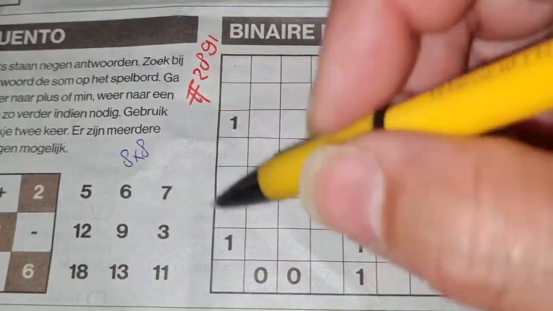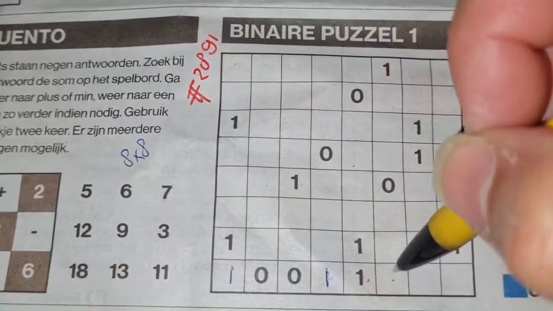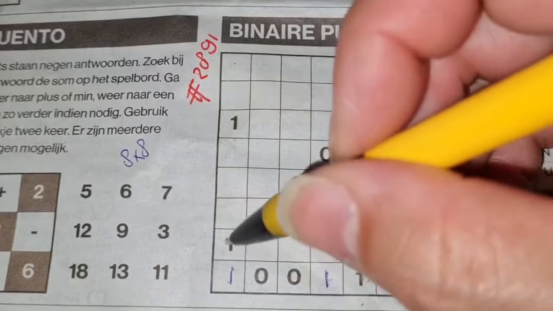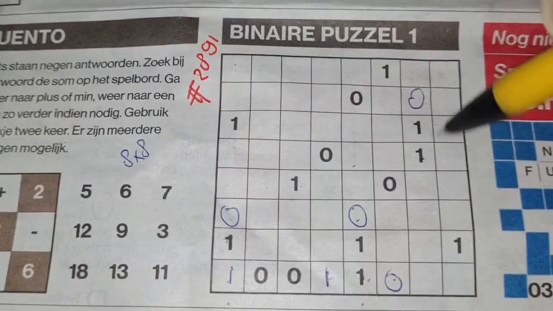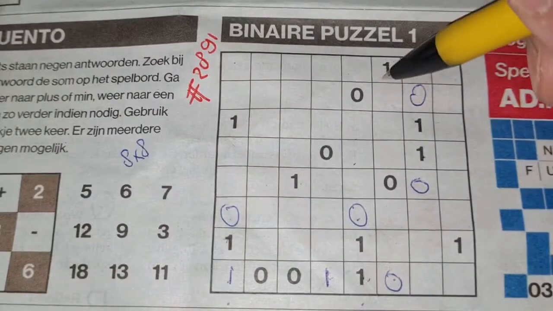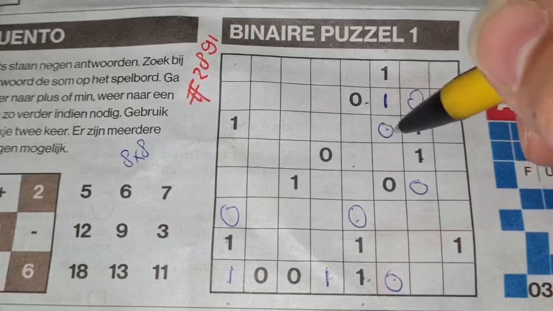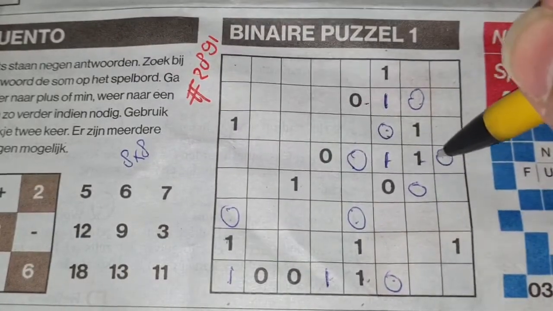Double O, here one, there one. Double one, here no, there no. Double one, here no, there no. Double one, here no, there no. Double one, here no, there no. Between two O's comes in one. Double one, here no, there no. Between two O's comes in one. Double one, here no, there no.